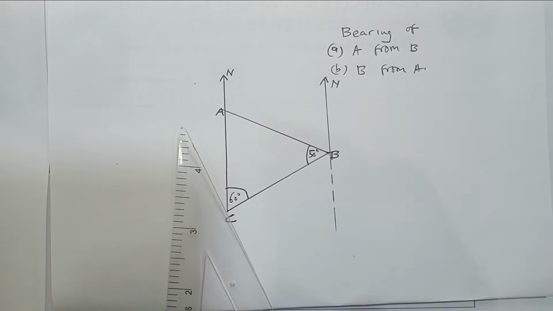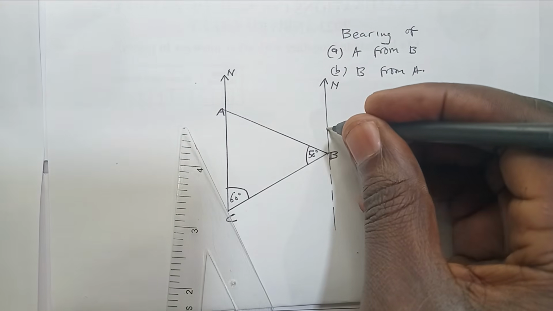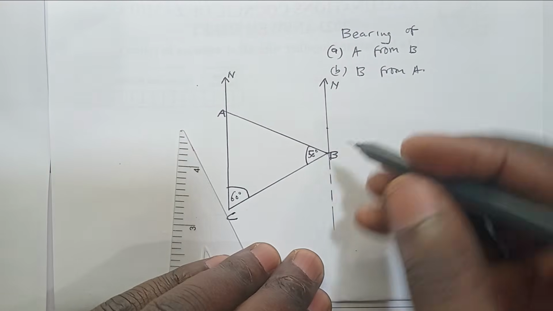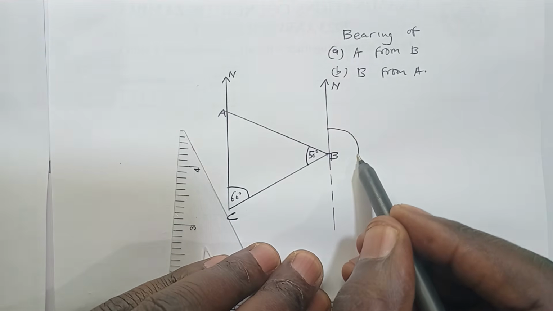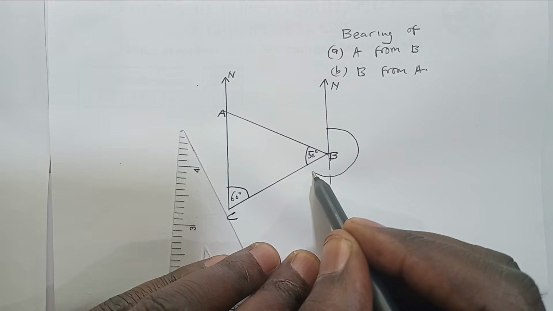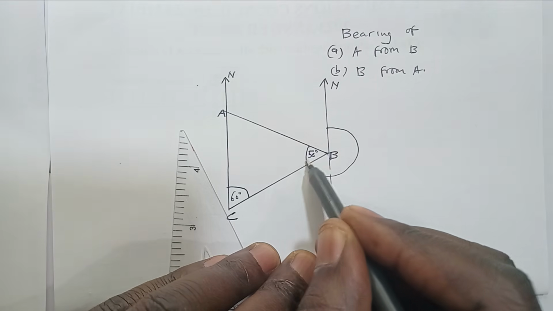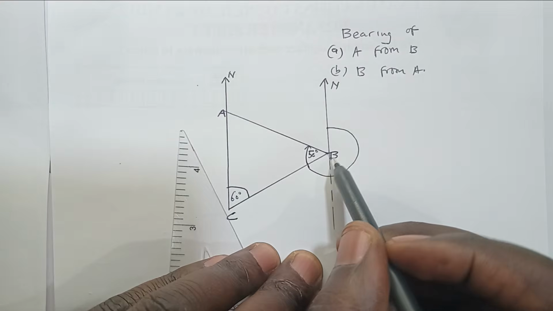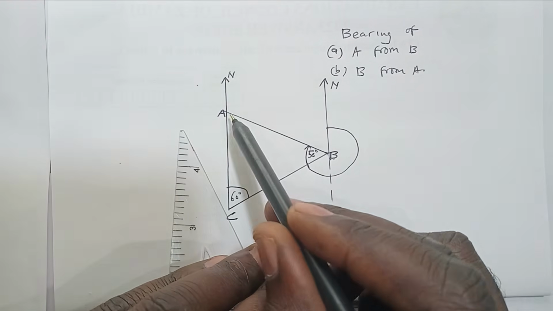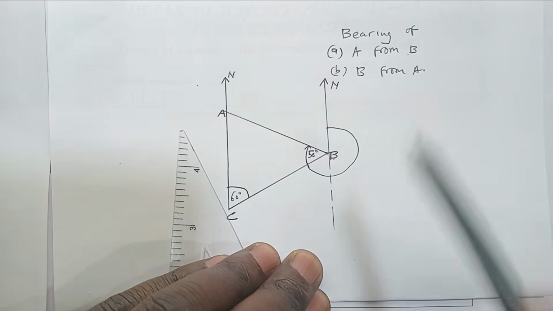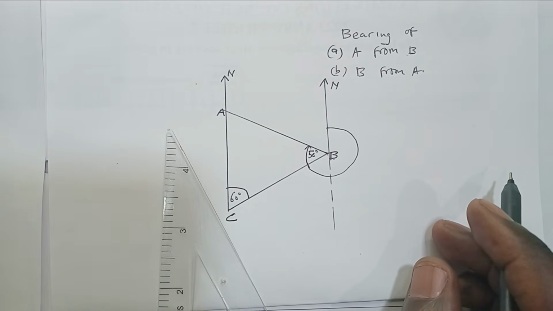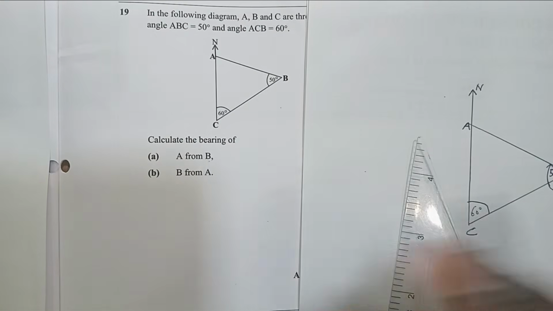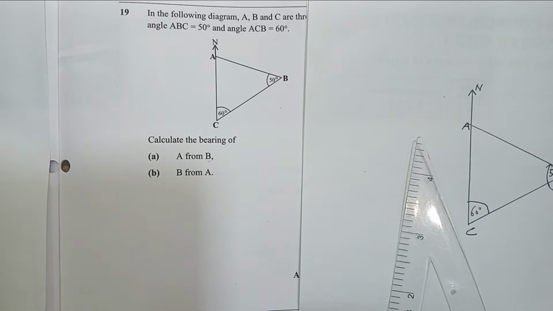Now we are saying you start from the north line going the clockwise direction. So the clockwise direction goes like this. It's going to go like this all the way up to where the B and A line is connected. So this is the bearing that we need to calculate in the question as requested here.